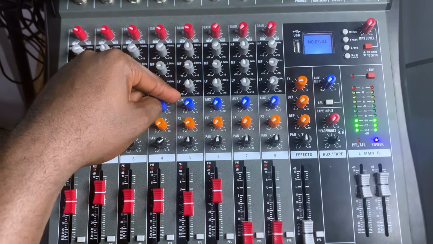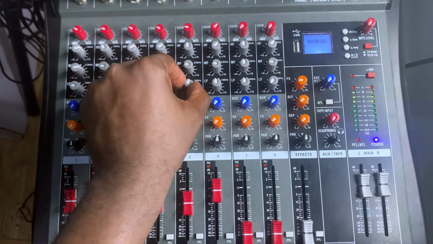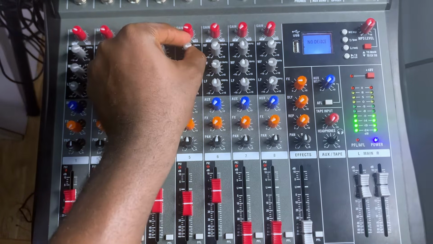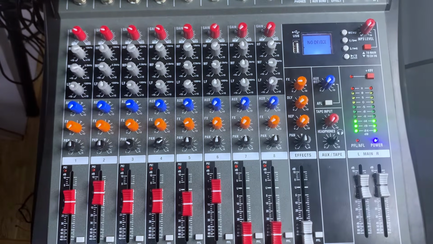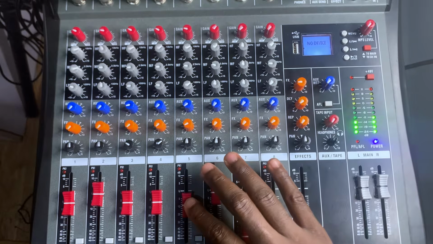Now for this floor tom, I'm going to increase the low just a bit, and also the high just a bit, and that's all for me. So let's hear everything together now. So play now.